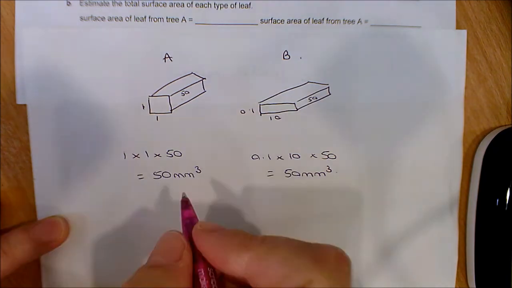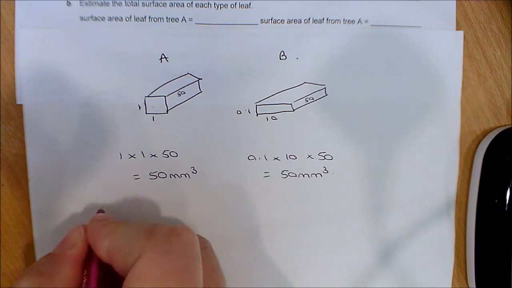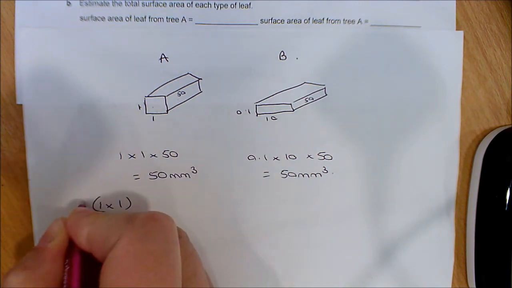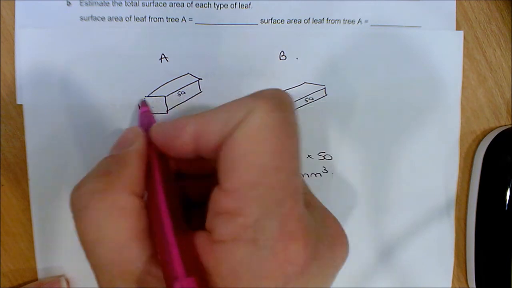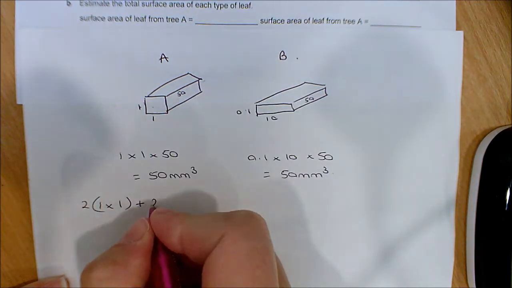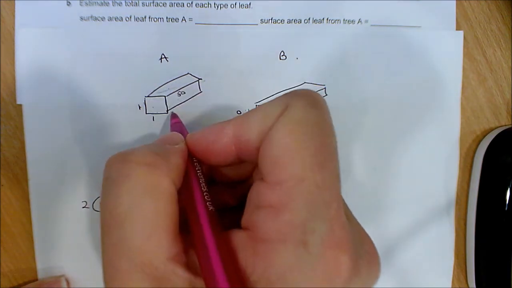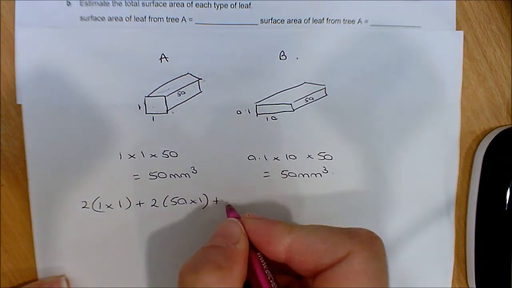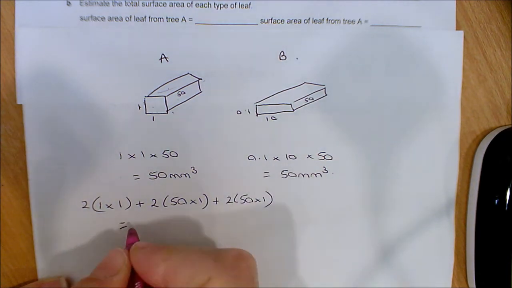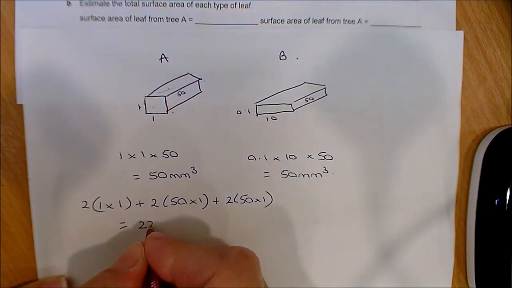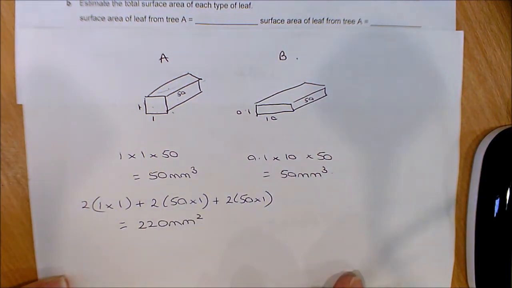We'll estimate the total surface area of each type of leaf. Okay, so let's do those. So for A, we've got two sides that are 1 by 1, added to two sides, if we do this side and the one opposite, it's 50 by 1, and we've got another two here, top and the bottom, again 50 by 1. Right, that gives me an answer of 220 millimetres squared, because it's surface area this time.